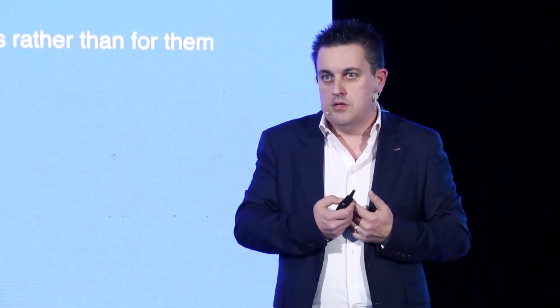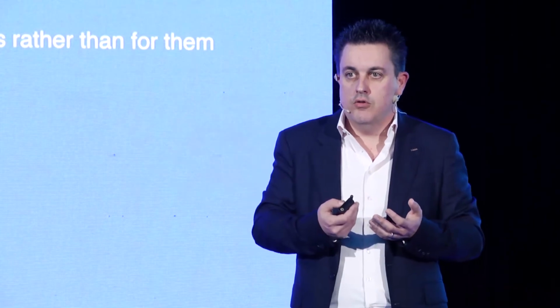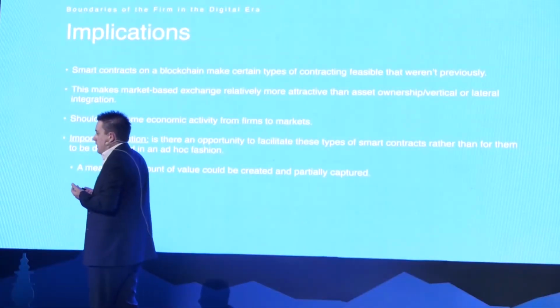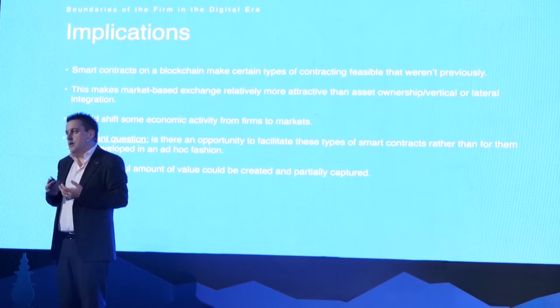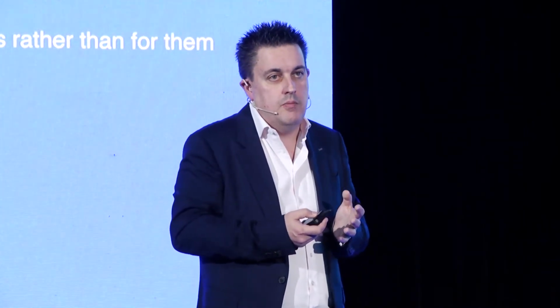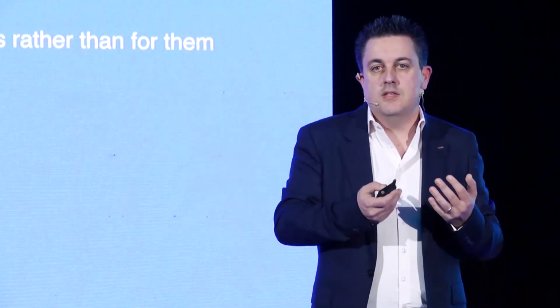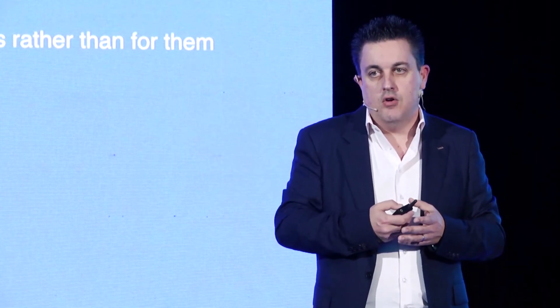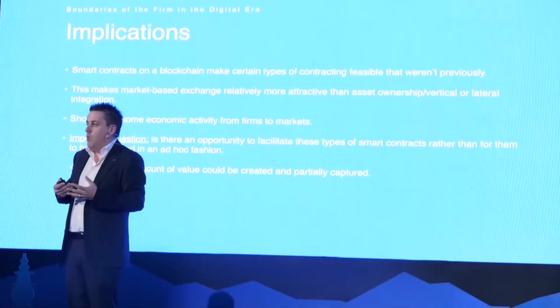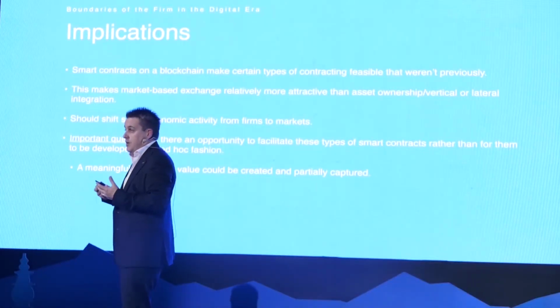And one of the questions that itself leads to is: is there a way to facilitate and make that better? So as I said, these smart contracts on certain platforms like Ethereum are already allowing this to happen. Those solutions are, if you like, a little bespoke. And so I think there's a good practical question about whether these kinds of at least basic smart contracts can be mediated in a better way. And if so, that's going to create economic value by reducing these hold-up problems and reducing these frictions, and that could create a meaningful amount of economic value.